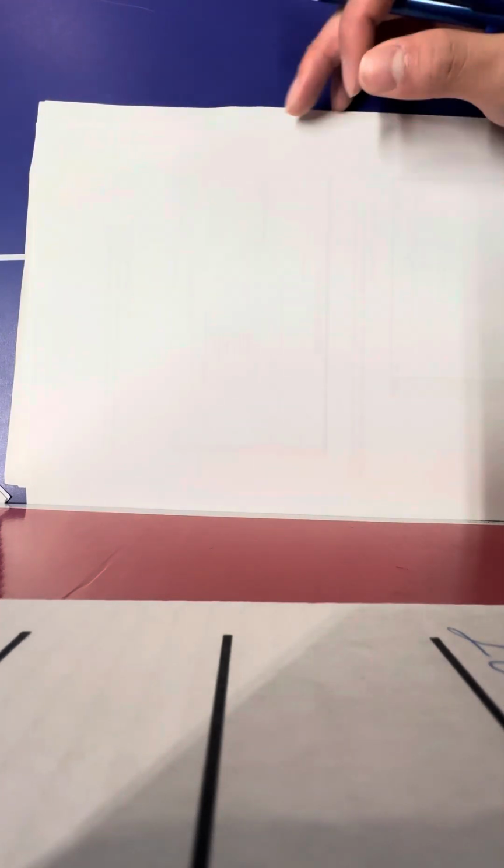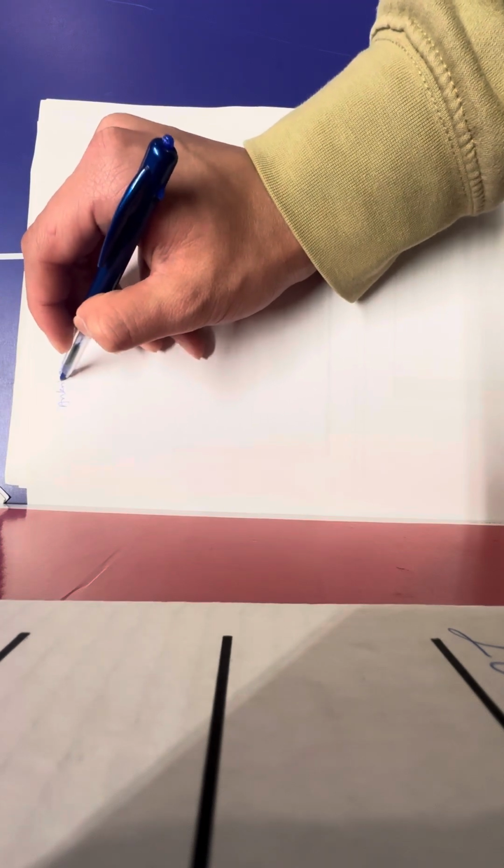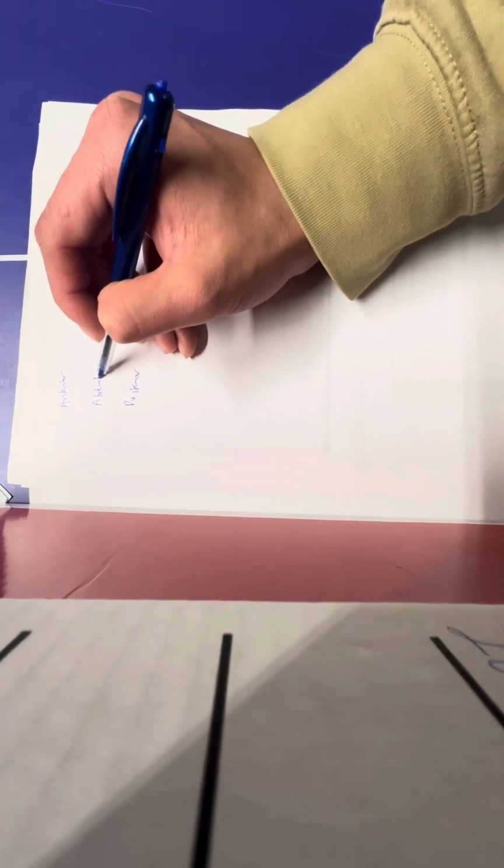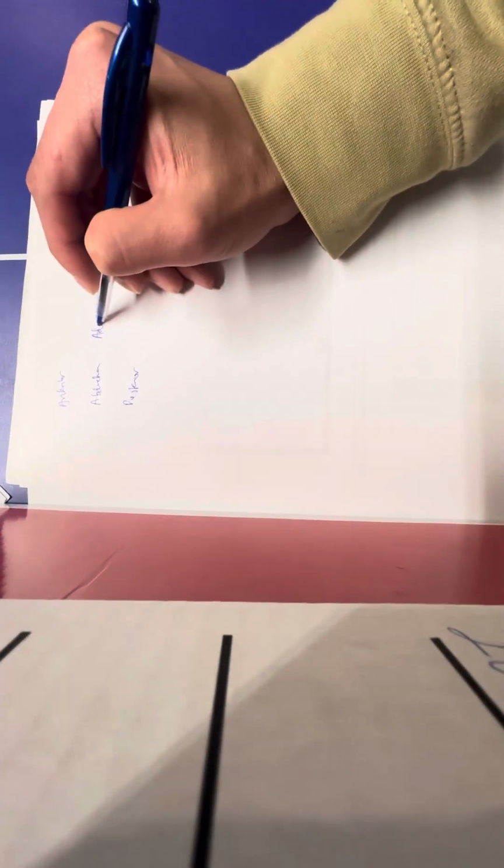So this is concentric contraction muscles. This is about joints, so this applies to all joints. So anterior means, and then we've got posterior. This is abduction, this is adduction.